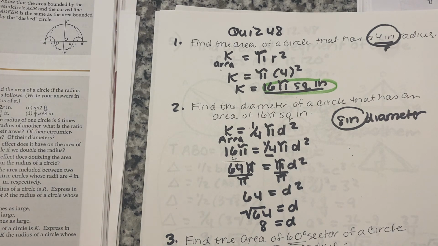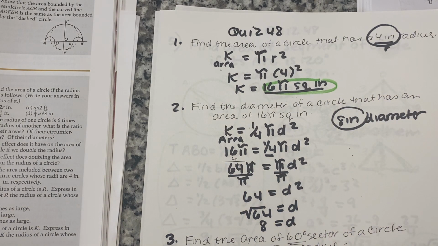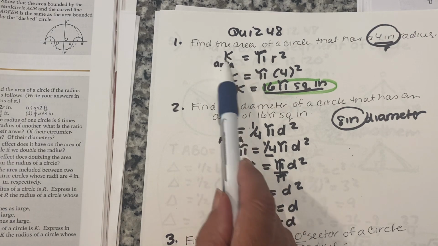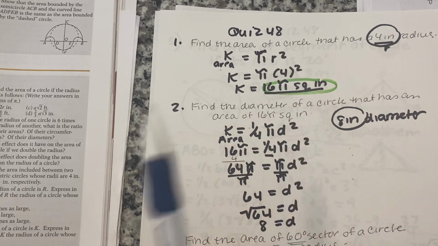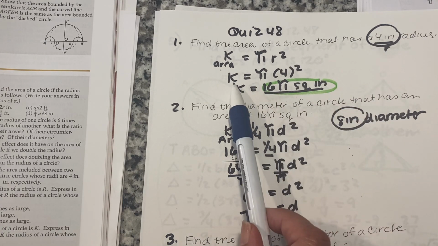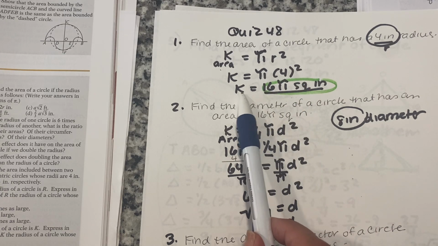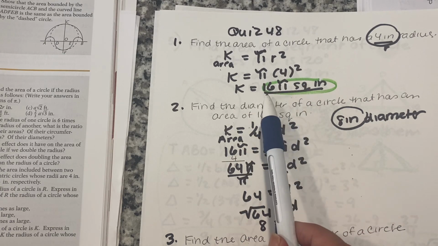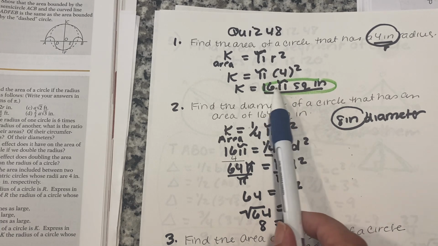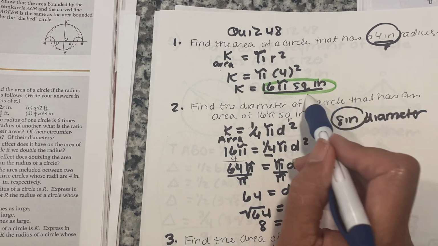So anyway, quiz question 1 says, find the area of a circle that has a 4-inch radius. How easy is this question? The area of the circle equals pi r squared. So we plug in 4: area equals pi times 4 squared. 4 times 4 is 16, so we have 16 pi square inches.